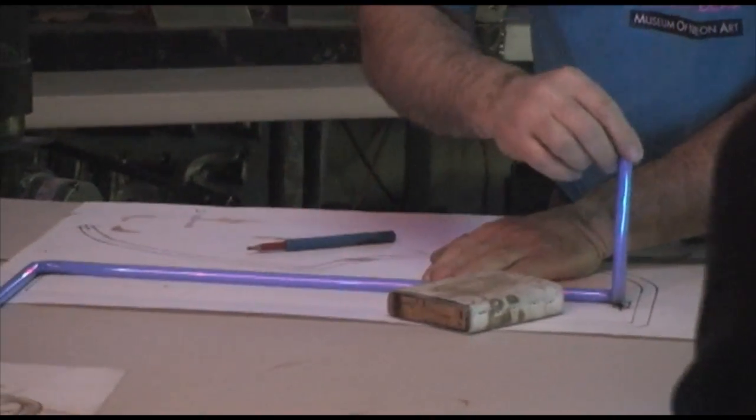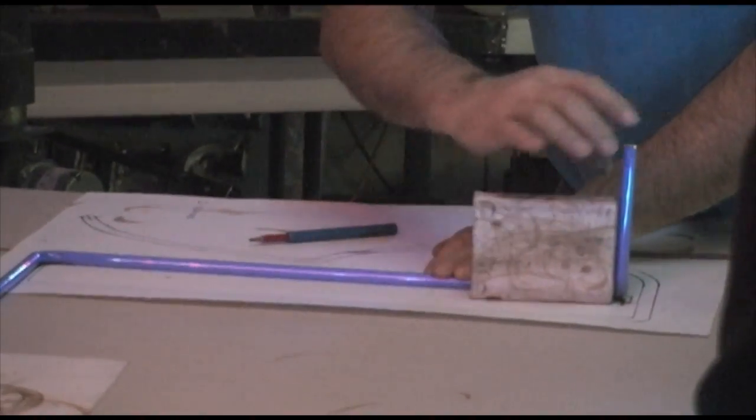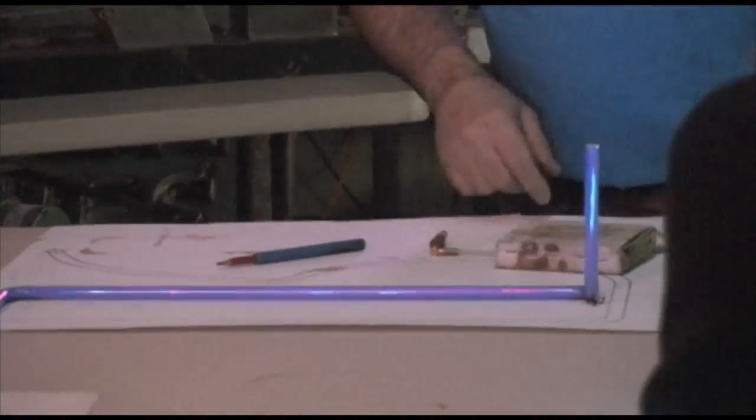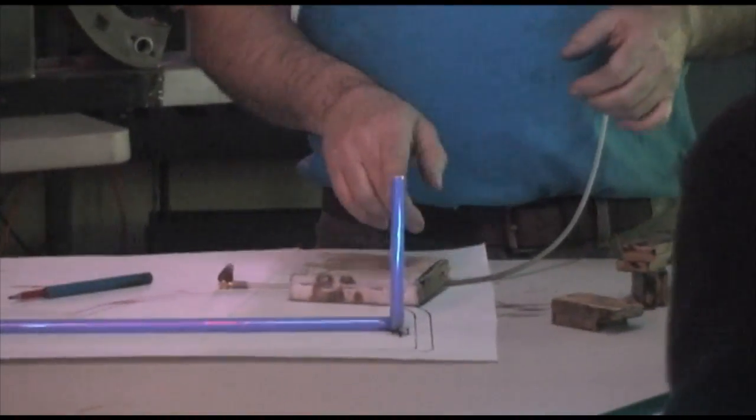Now, see, the reason this goes up like this is because we need to be able to plug it into the sign, and that's where the electrode will go. So that's why I'm doing it like that.